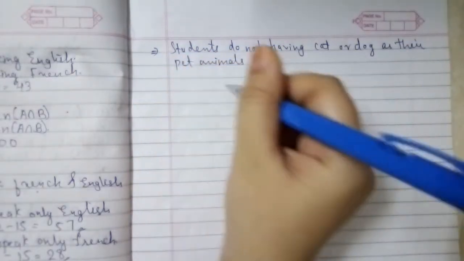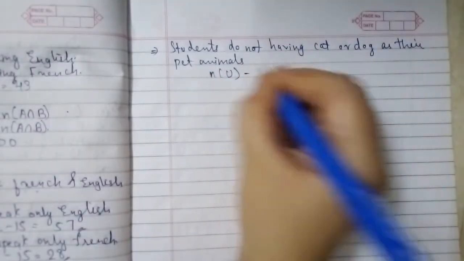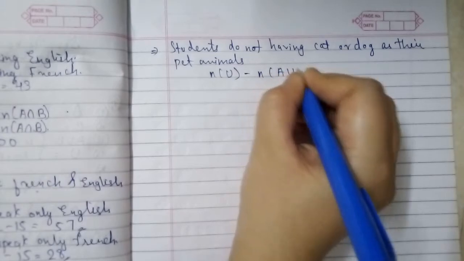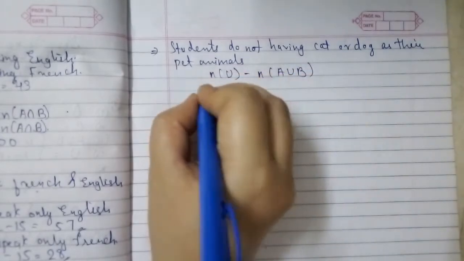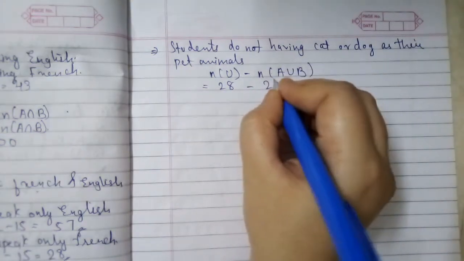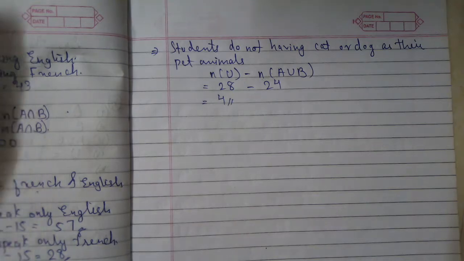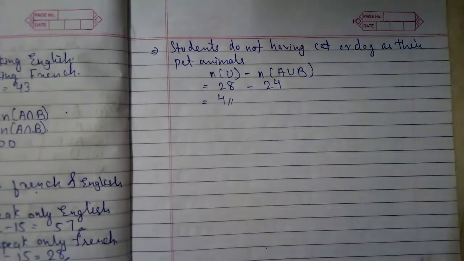It will be n of U, our universal set, minus n of A union B. The universal set value is 28, minus 24 for A union B. So we got 4 students. So 4 students do not have a cat or dog as their pet animal.